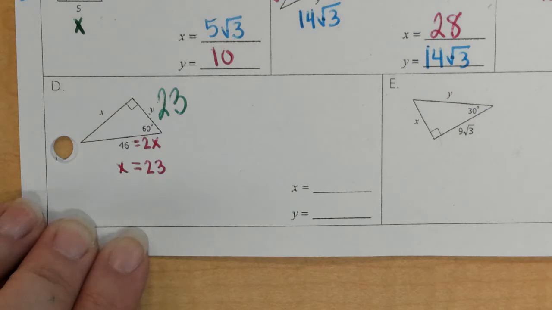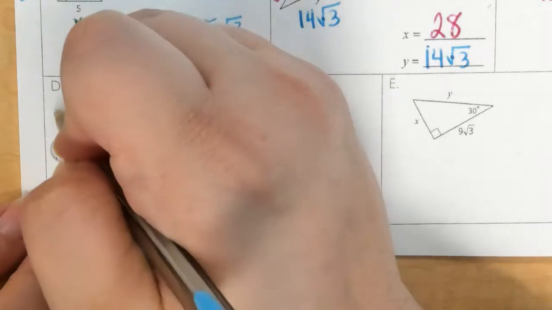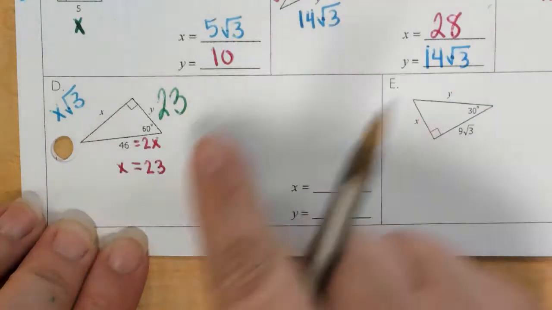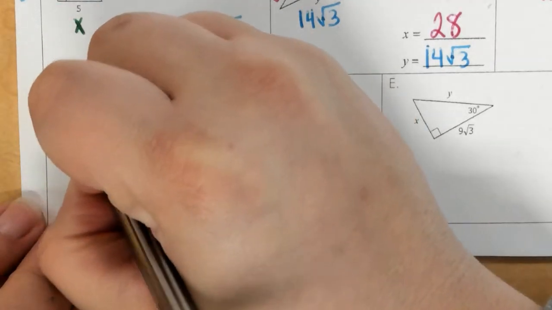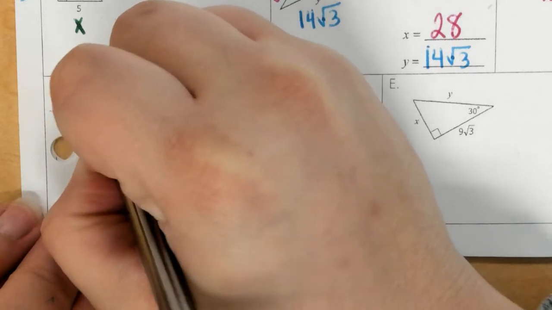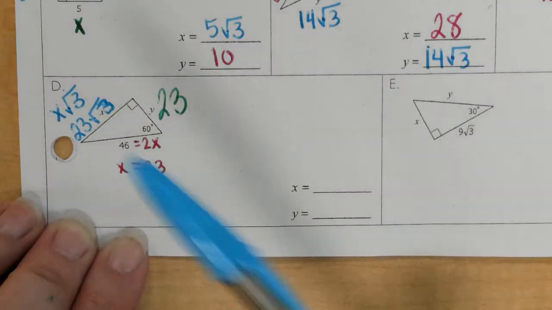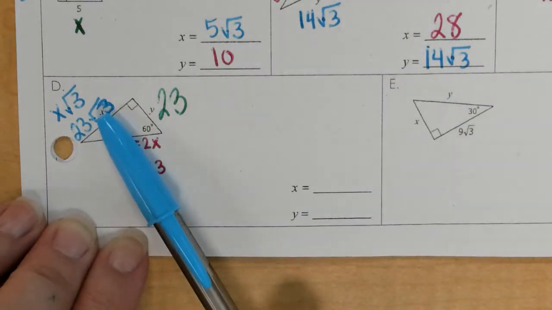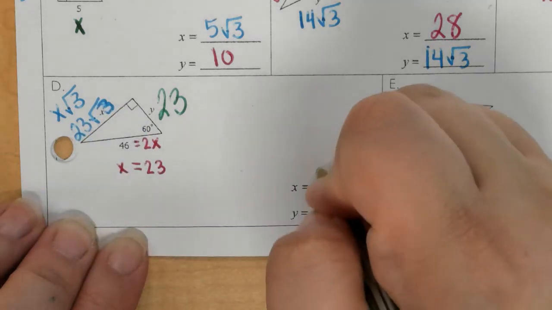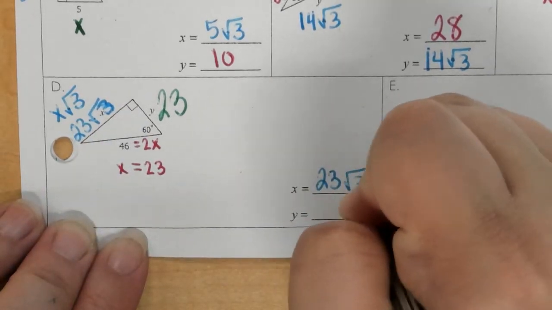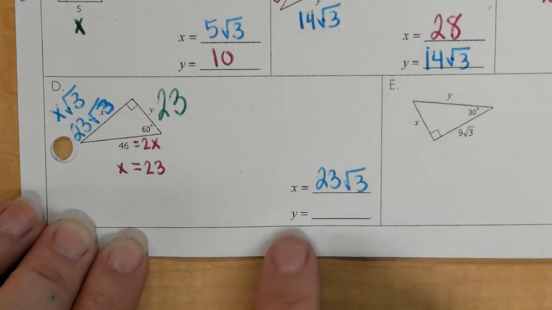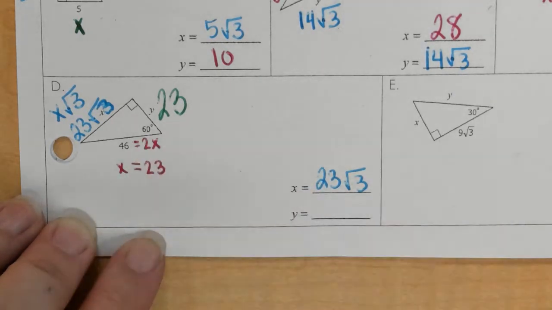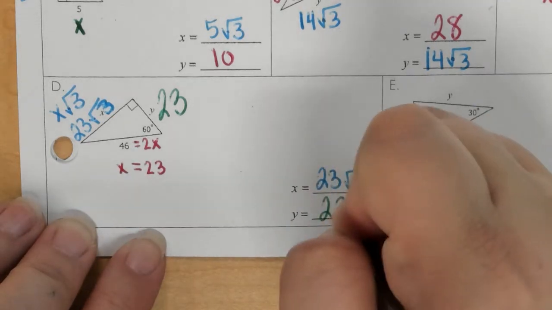Okay. Your long leg is x radical 3, but your x is 23. So we're going to do 23 radical 3. Now, to label this part down here, x is 23 radical 3. But you're thinking of it as that's the long leg. Okay, y is representing your short leg, and your short leg is 23.